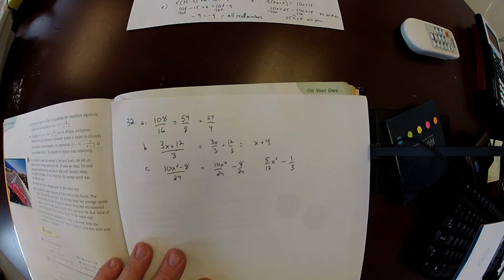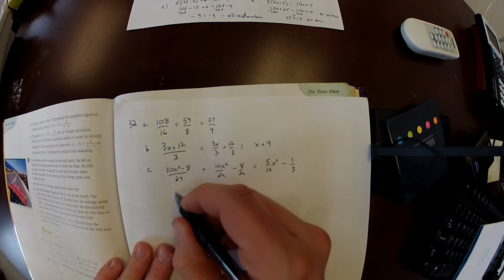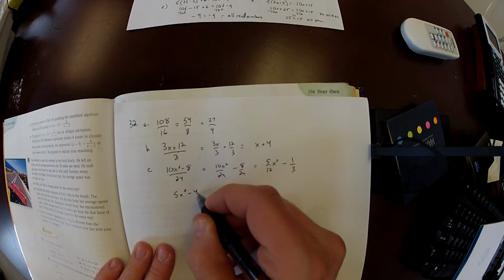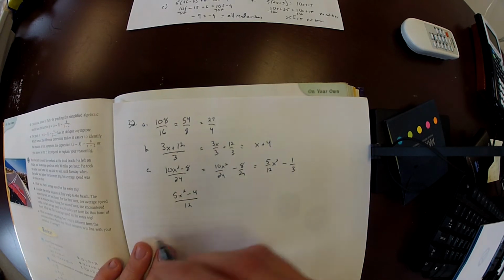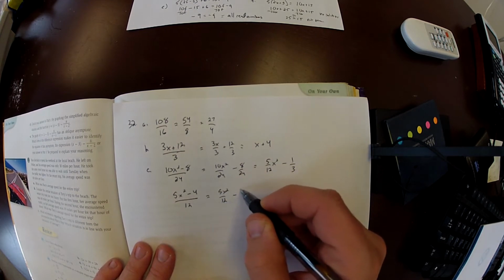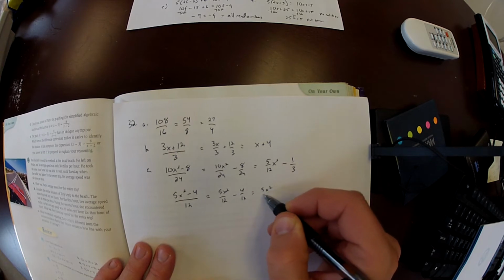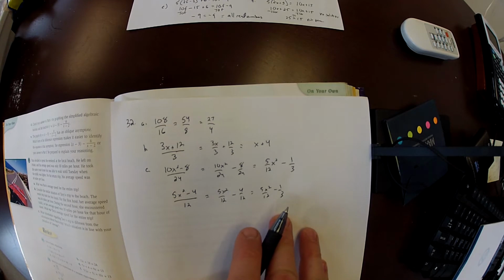We could also have gone back to the original one and said, let's leave it as one fraction, but maybe divide everything by a common factor. But a common factor of 10, 8, and 24 would only be 2 here. So if I do that, this would have to be 5x squared minus 4 all over 12. That would be equivalent as well, and it would lead to the same result of 5x squared over 12 minus 4 over 12, which is 5x squared over 12 minus 1/3. See, it's the same thing, so no worries about that.